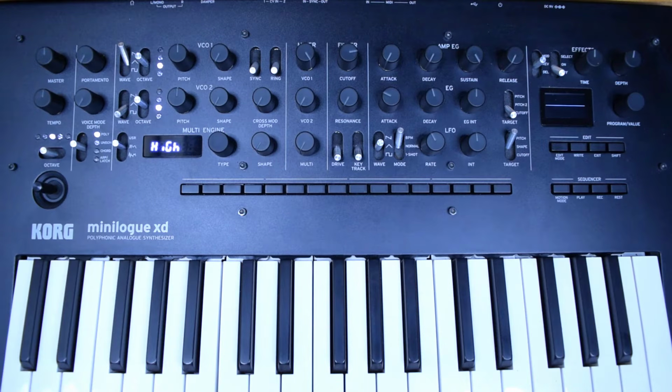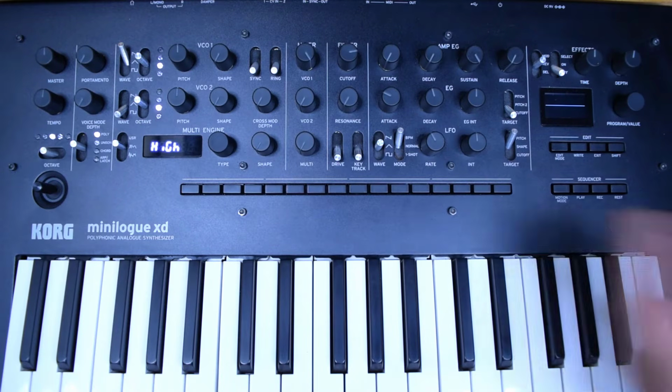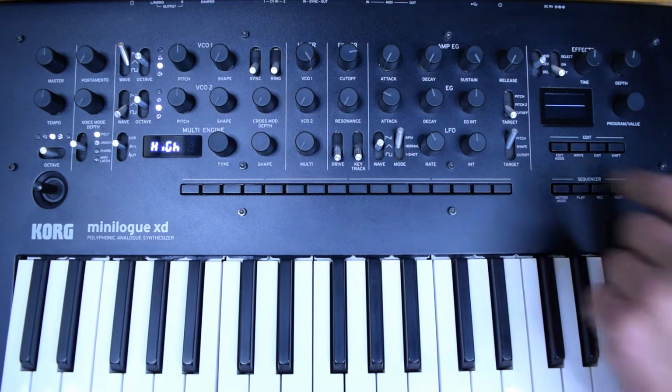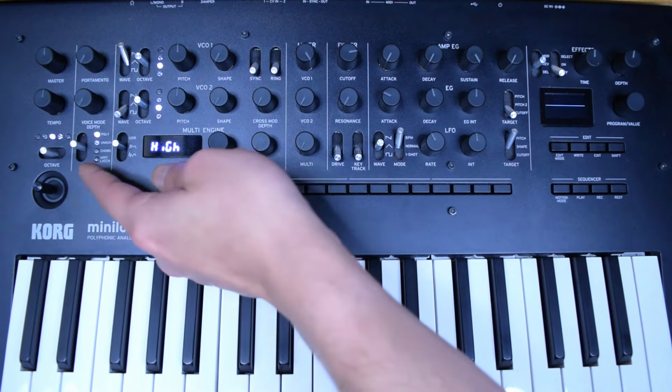Again, we're going to talk about that later. Now I'm back to a default patch. So now what we need to do, we need to talk about voices. Since we were talking about voices and the LFO, now we're going to talk about the voice modes.